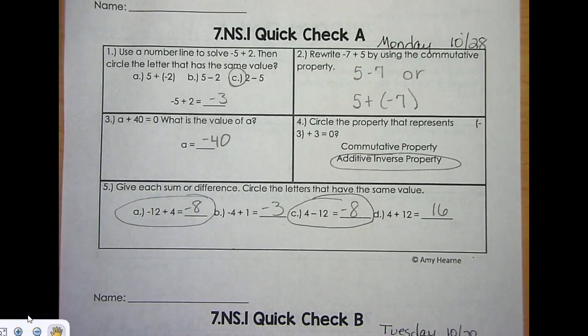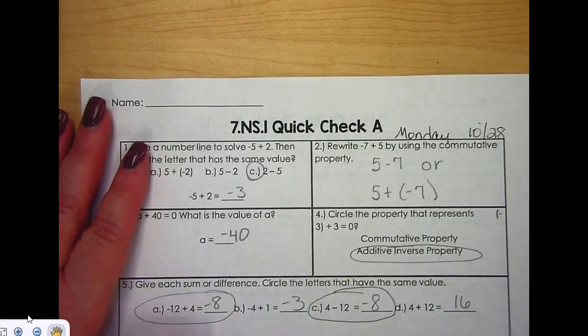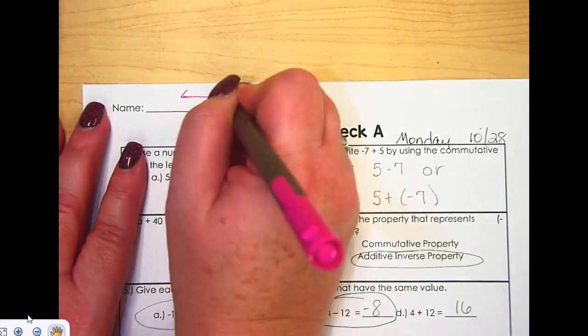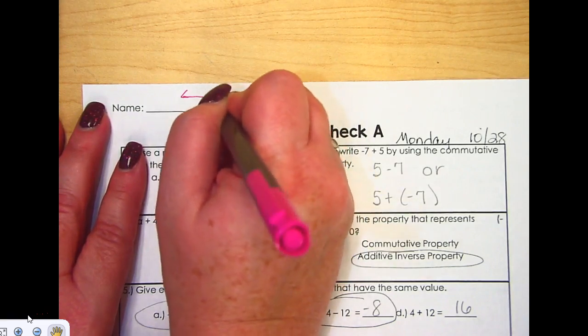Number 1, use a number line to solve -5 plus 2. Then circle the letter that has the same value. So how would I use a number line? If you're using the number line at the front of the room, someone tell me what I should do to be able to use a number line.